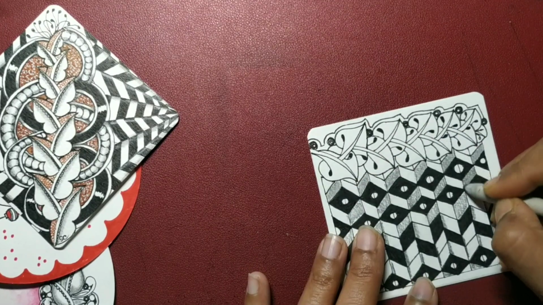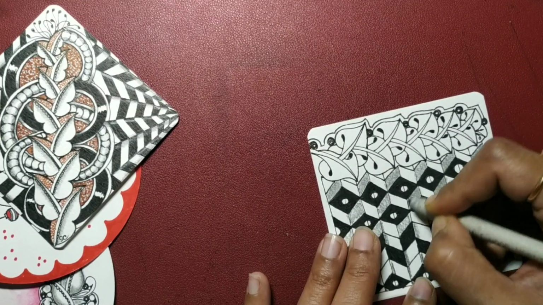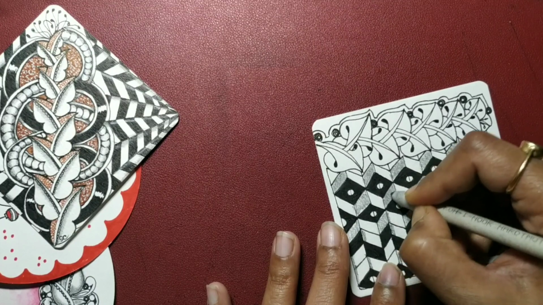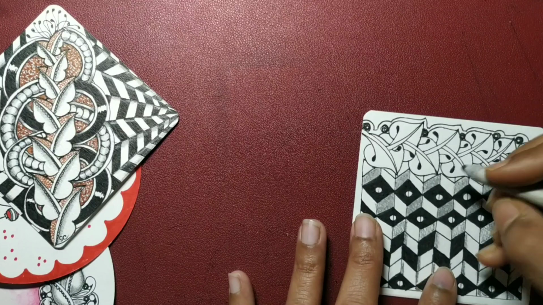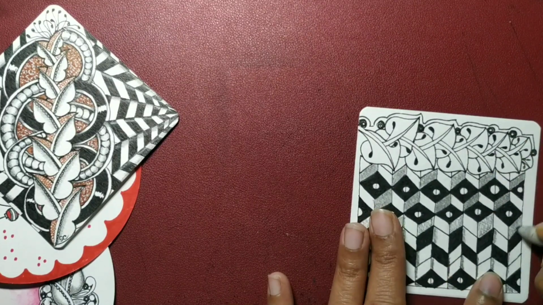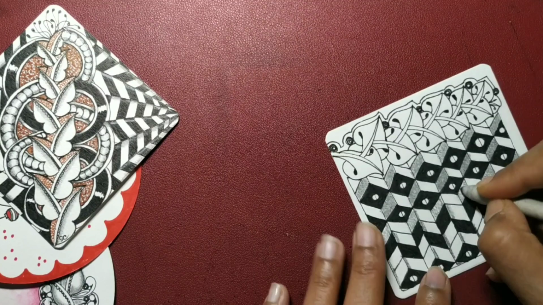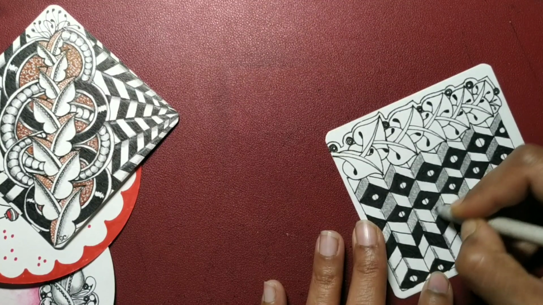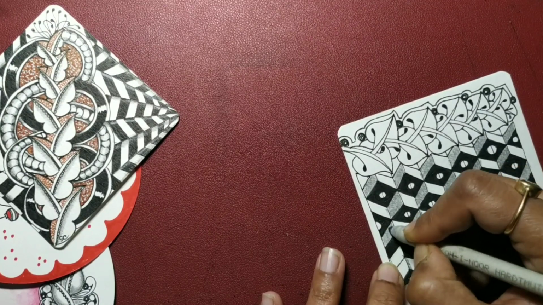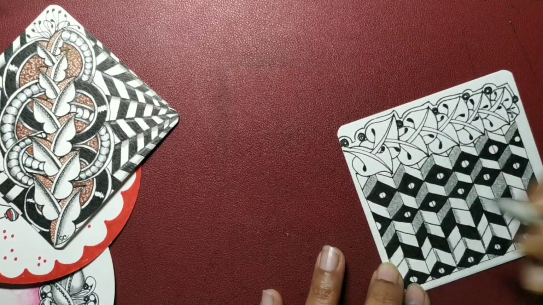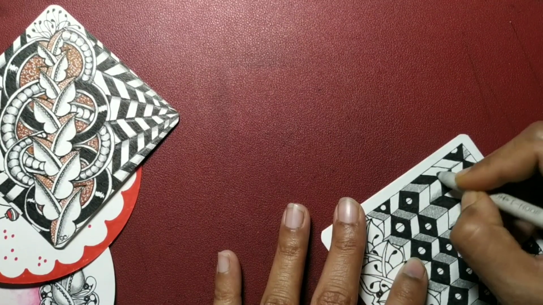So just softening the graphite, evening it out. Right. So take your time and soften the graphite. And then moving to your jongle.